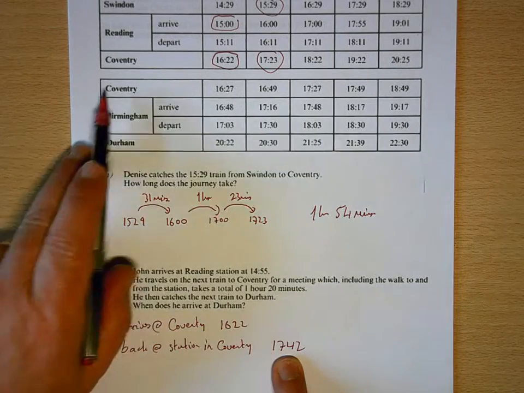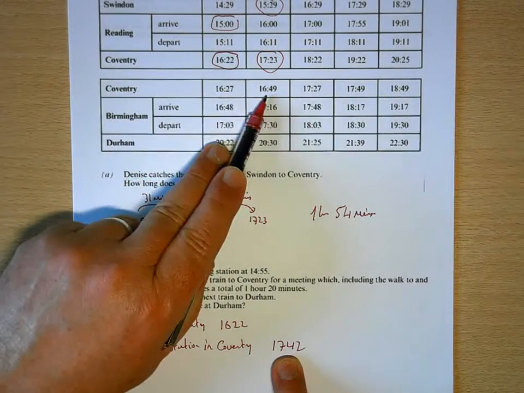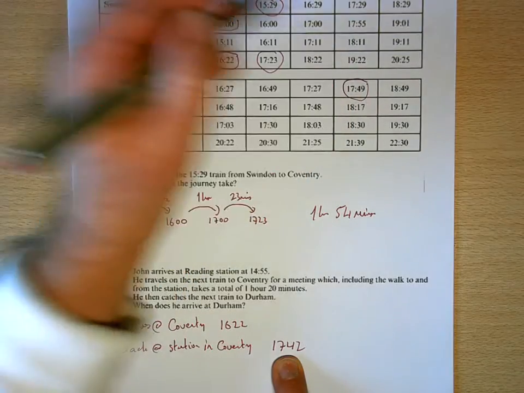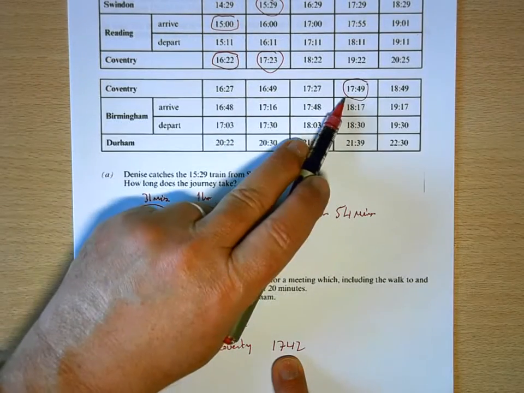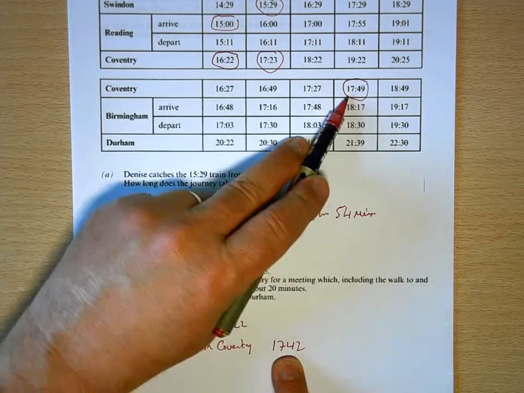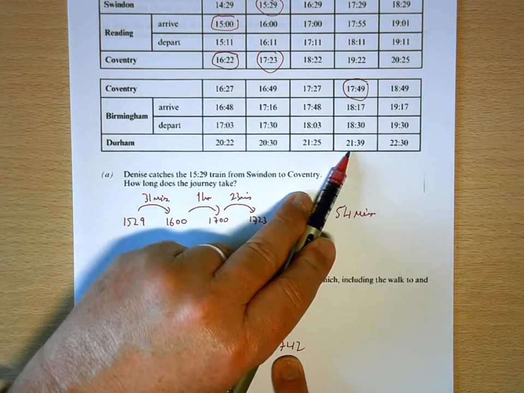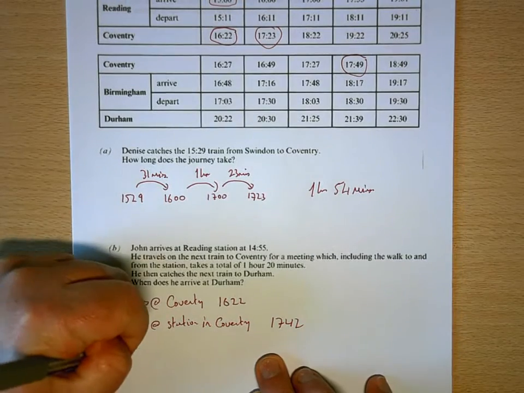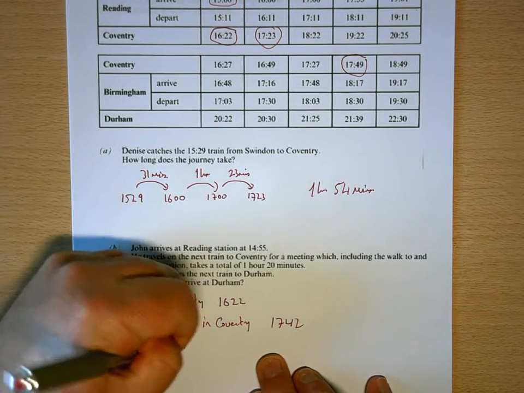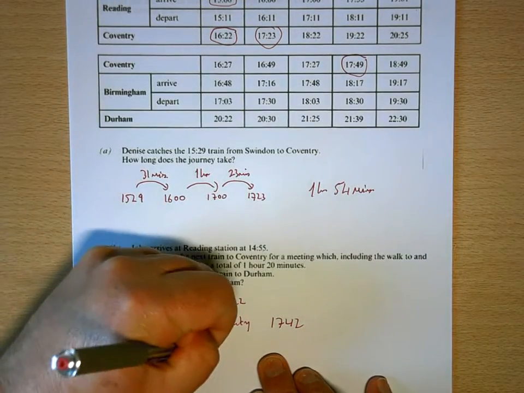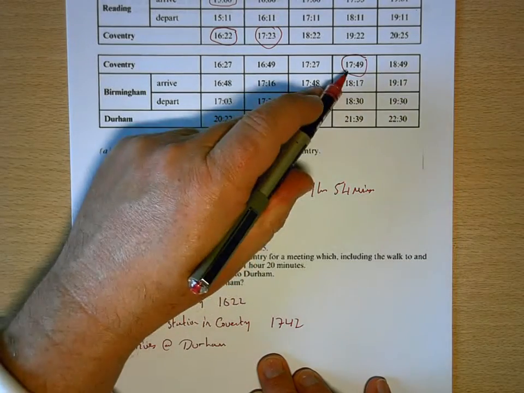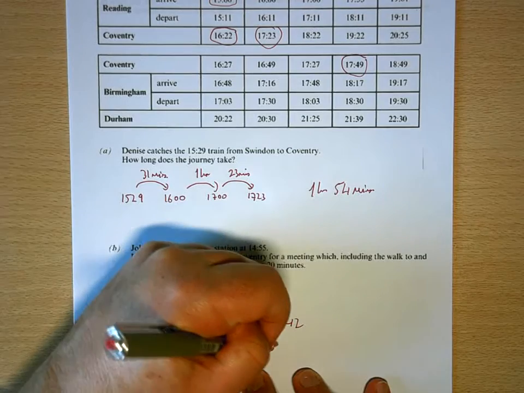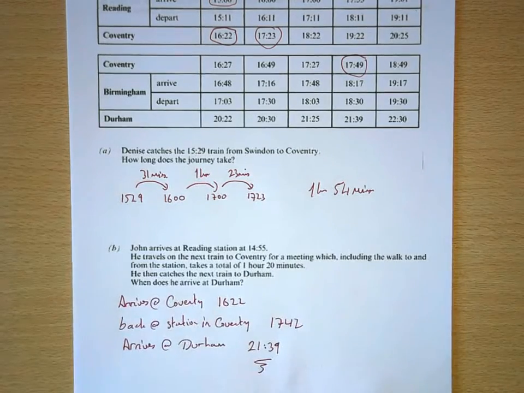So he can't get on that one, he misses that one, he can get on that one. So he's going to be on the 17:49 train, which will arrive in Durham at 21:39. So that's the answer.